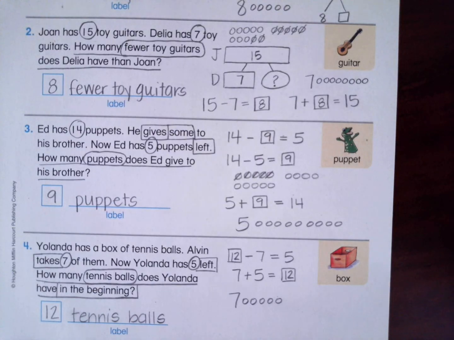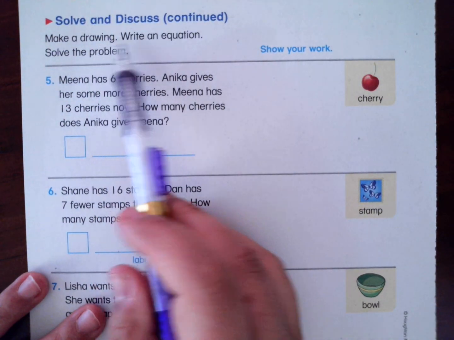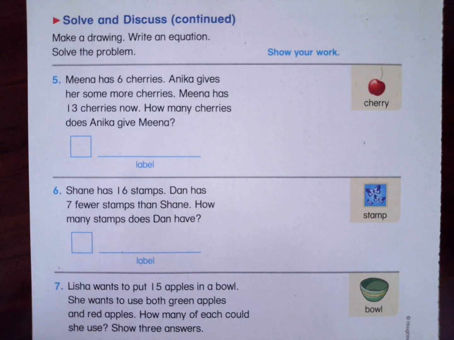All right, friends, go ahead and turn your paper over. We have the same instructions for this page: make a drawing, write an equation, solve the problem. You are going to work on number 5 and number 6 on your own. I'm going to read them to you and kind of get you started, and then I'll let you finish both of them.